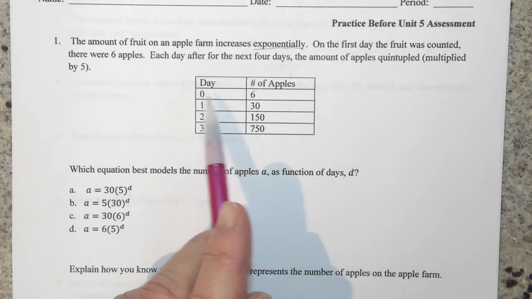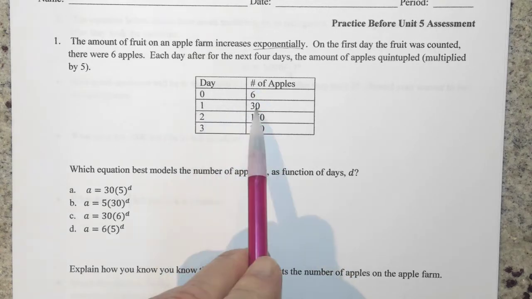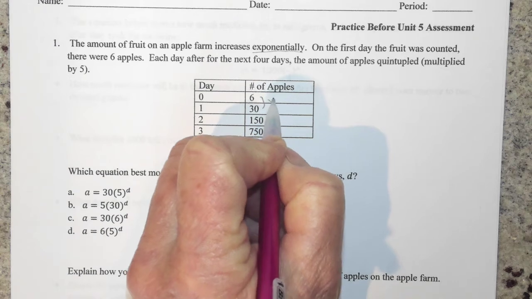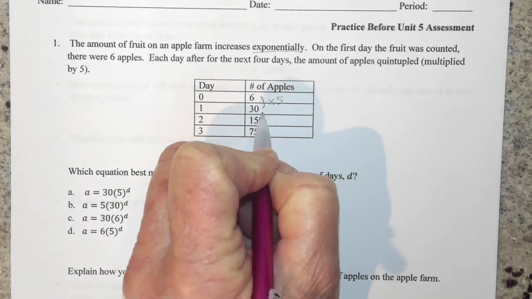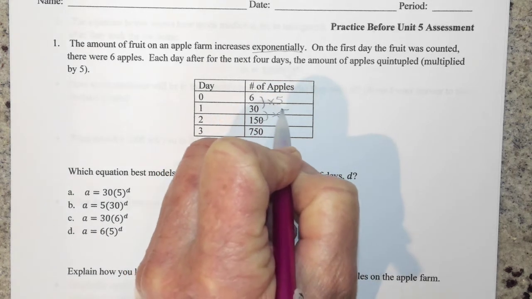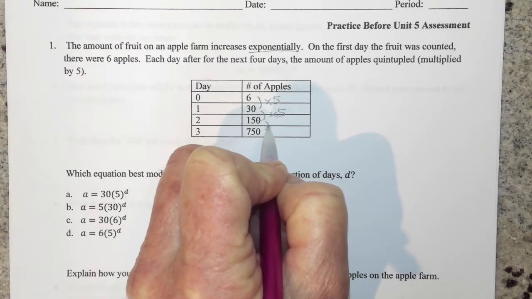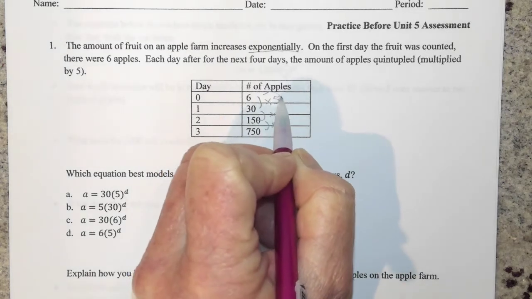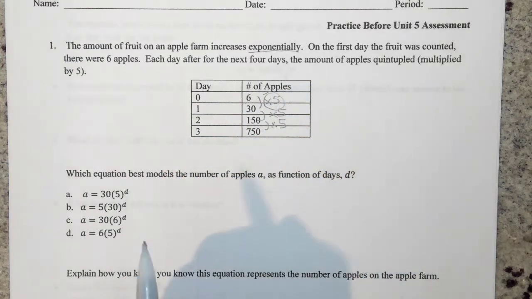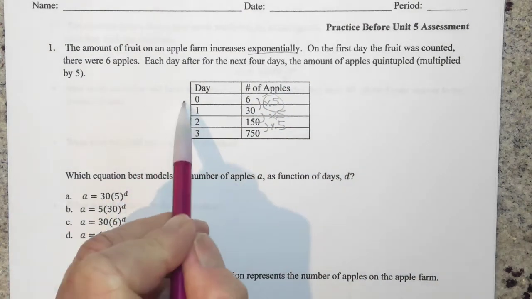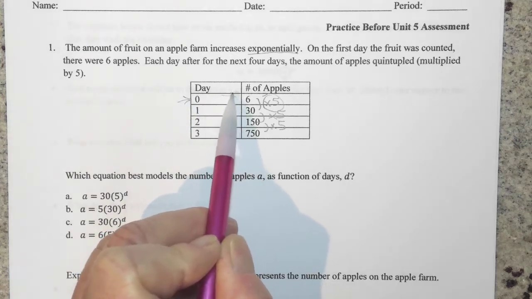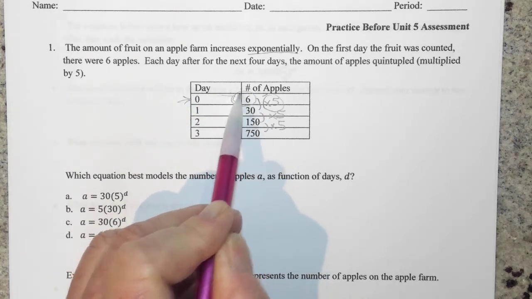We have day 0, 6 apples, day 1, 30 apples. And again, like they said, we multiplied by 5 each time. So you can see this right here, multiplied by 5, multiplied by 5. So that in itself should tell you this is the growth factor. And we should also know, what is my starting value? At day 0, we have 6. There's my initial right there.